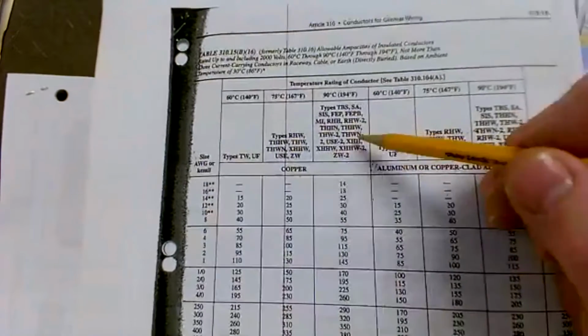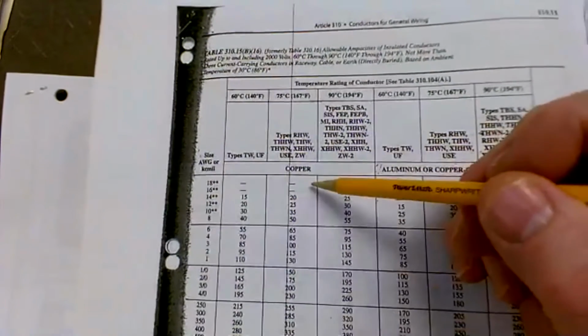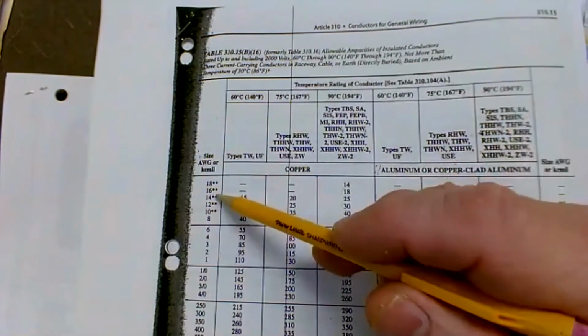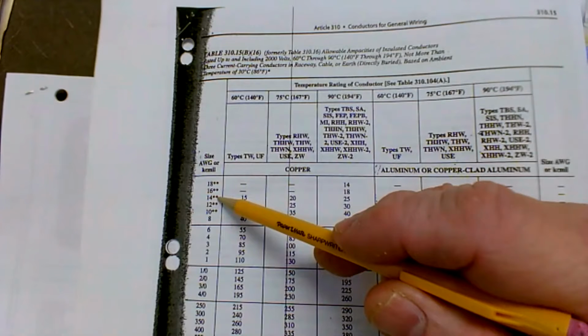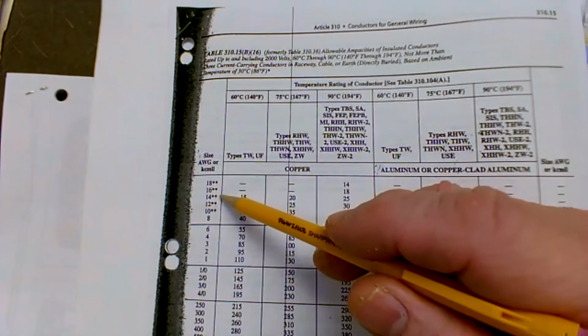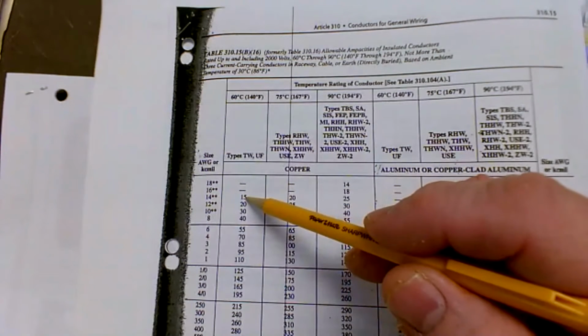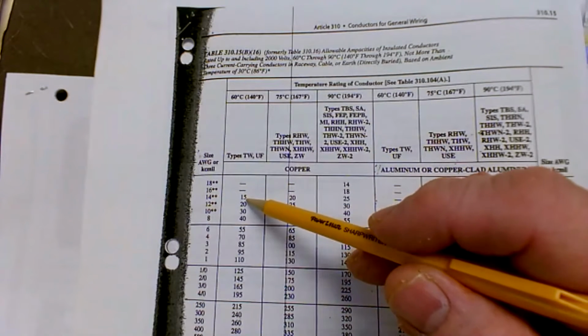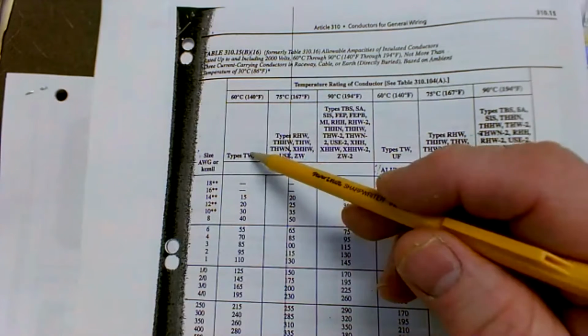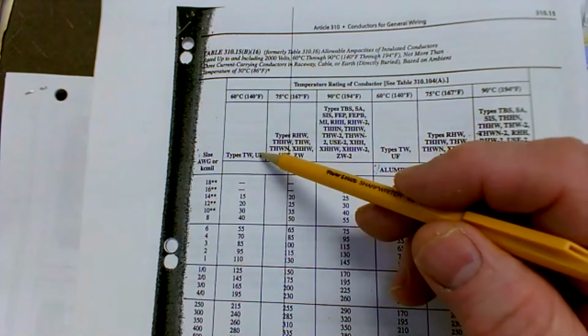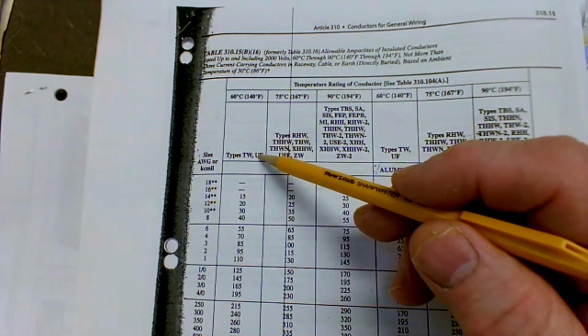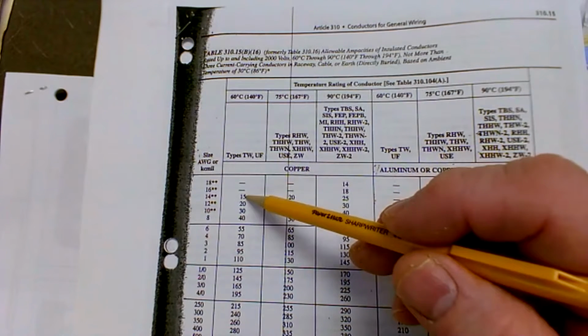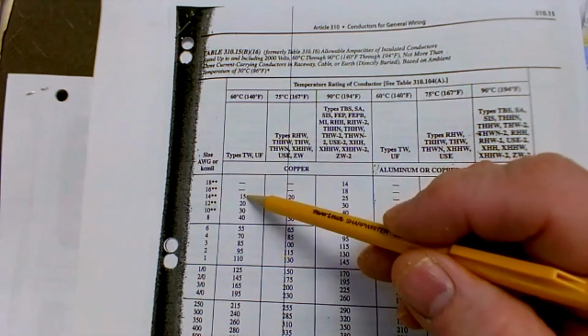Now, let's just do one example that's going to clear this up. If you take a look at number 14 wire and you follow across to the first column, the first column is a 60 degrees Celsius column, right? And it has insulation type that's a TW or a UF. You see that? So what's the current capacity of a number 14 wire in that column?